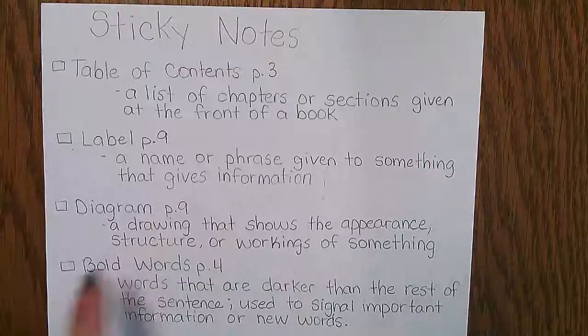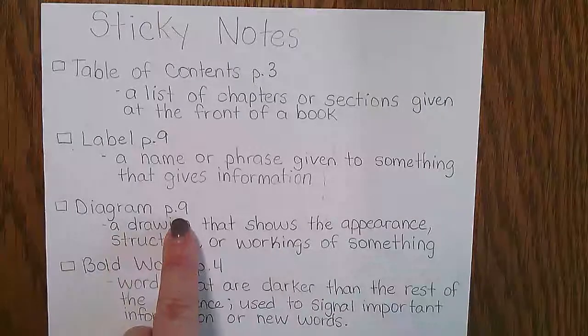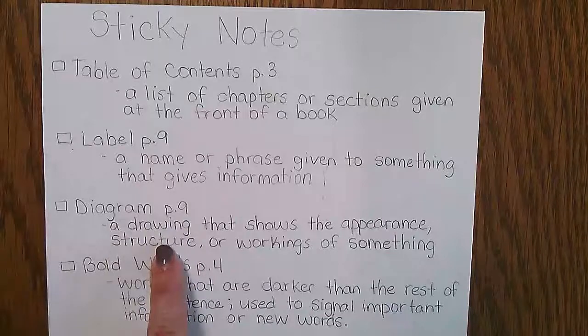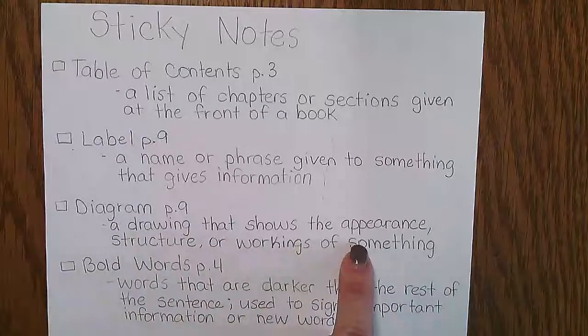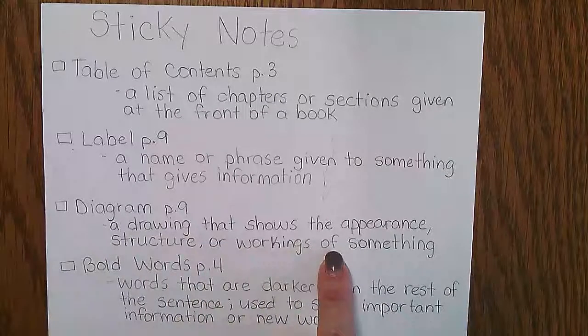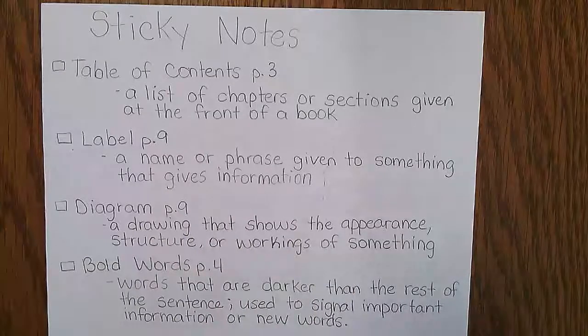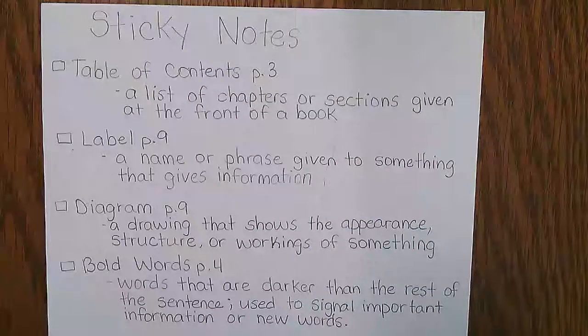So for example, I found a diagram on page 9, and the definition of a diagram is a drawing that shows the appearance, structure, or workings of something. That's the definition. But then I would also go on to say, on page 9, there is a diagram of a bee, and it has labels that show all the parts of the bee's body. So I learned from the diagram what each part of the bee's body is called, and there were some body parts that I didn't know about, and then I could go on to talk about those.